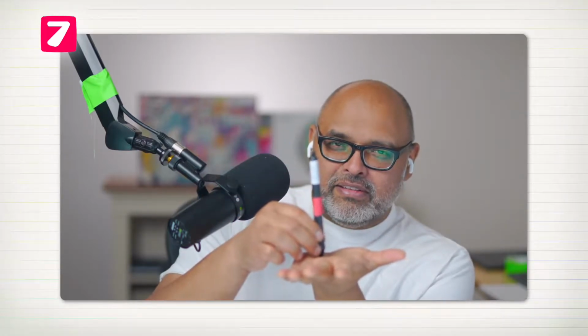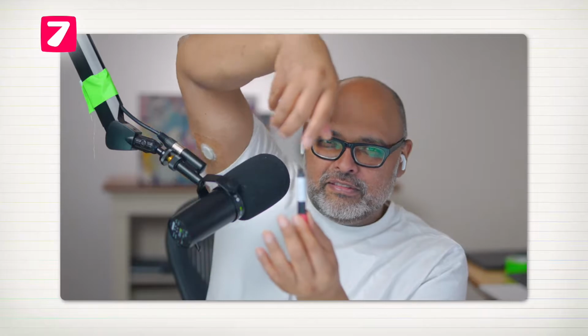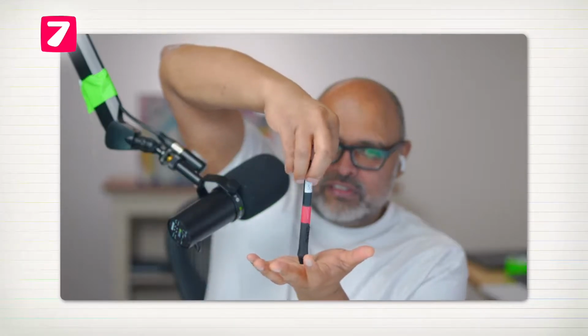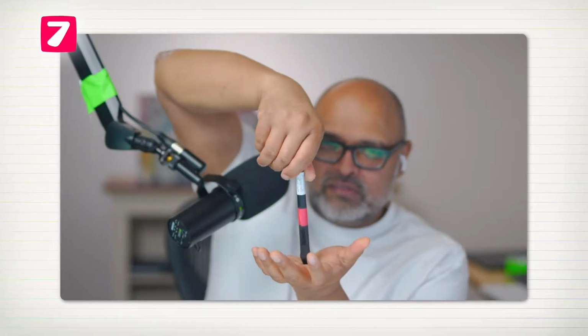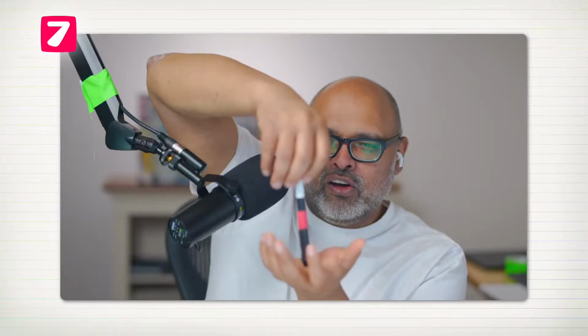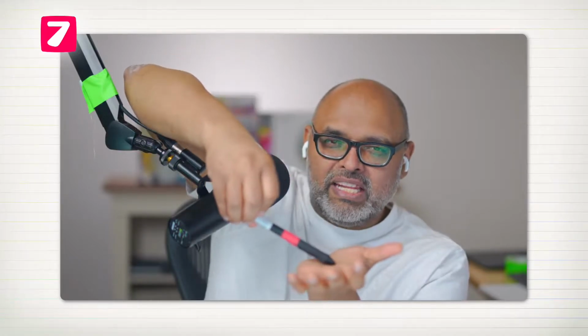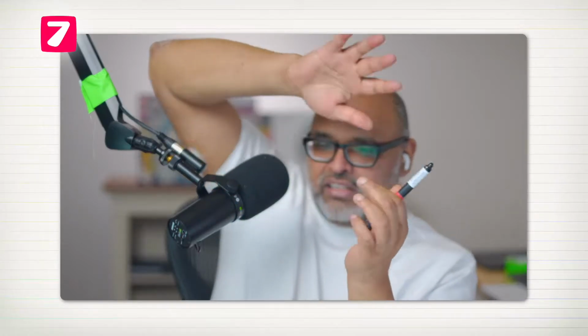So barrel rotation is, here's paper, or here's the tablet. It isn't this rotation, okay? It's this rotation. You can see how it's rotating along, okay? And it can be any angle, as long as it's rotating around its major axis. That's barrel rotation.